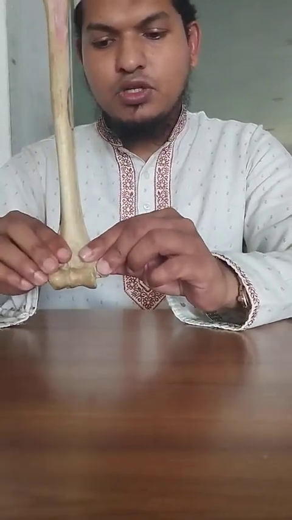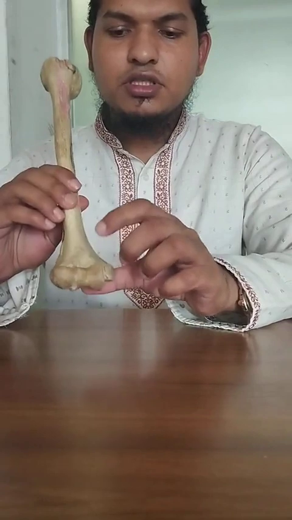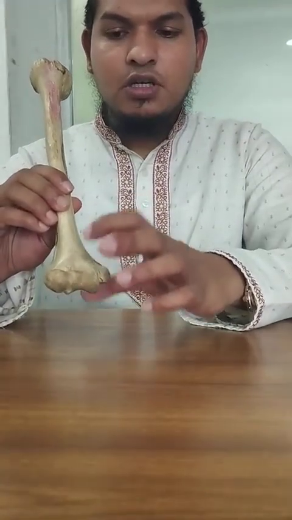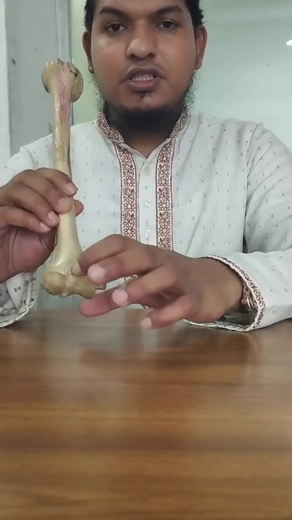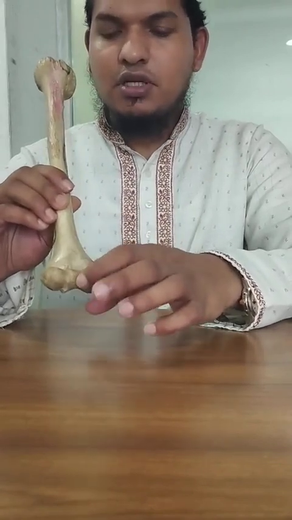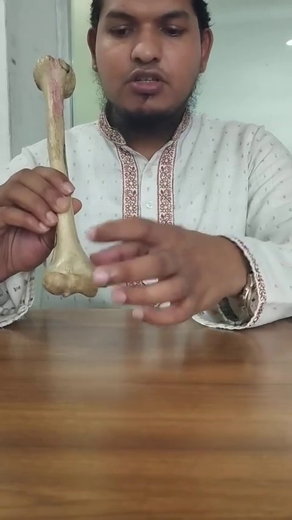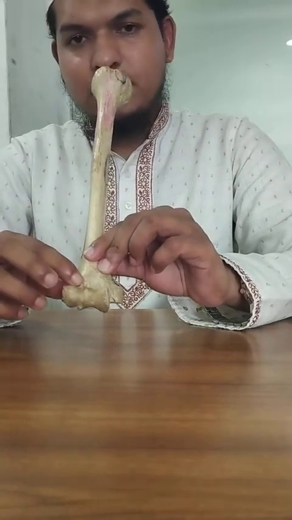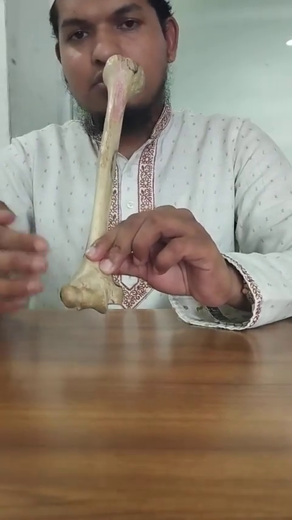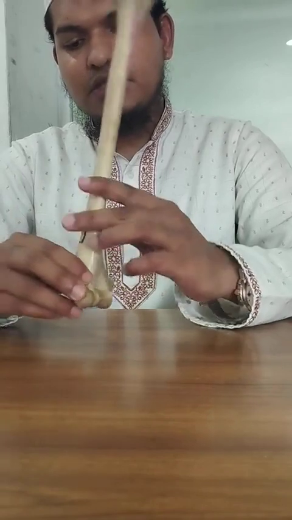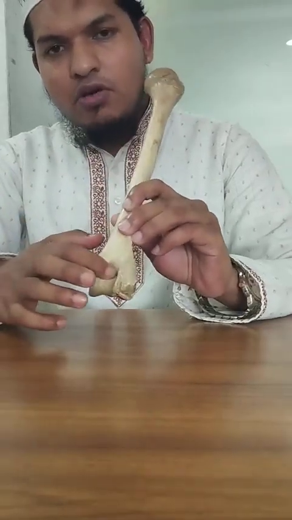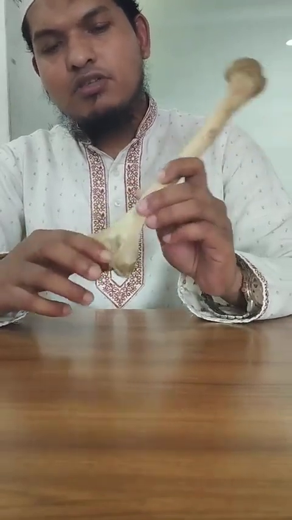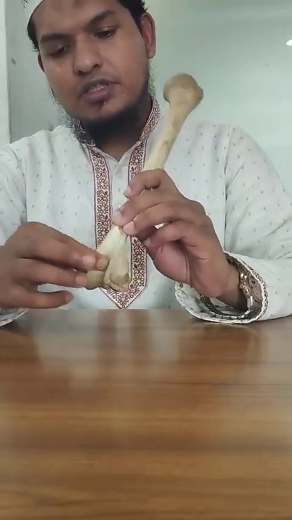And the non-articular part. The non-articular part consists of some fossae. One is the coronoid fossa. It lies just above the trochlea in the anterior aspect of the lower end. It is the coronoid fossa, and the radial fossa. The radial fossa is just above the capitulum in the anterior aspect, and there is an olecranon fossa. Okay, the olecranon fossa is just above the articular part in the posterior aspect. It is a deep fossa.